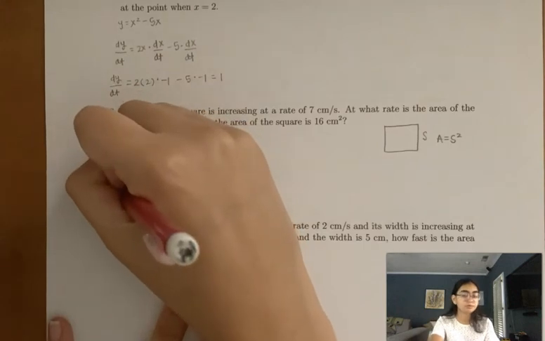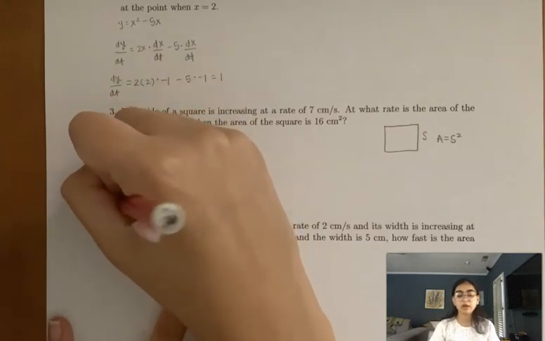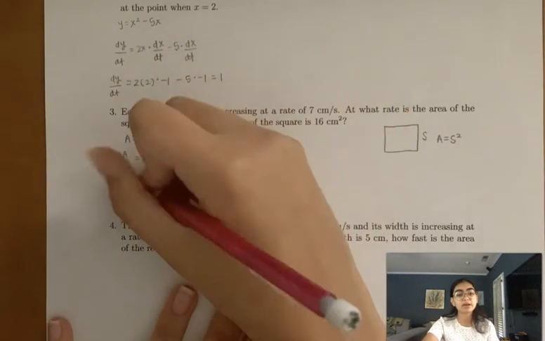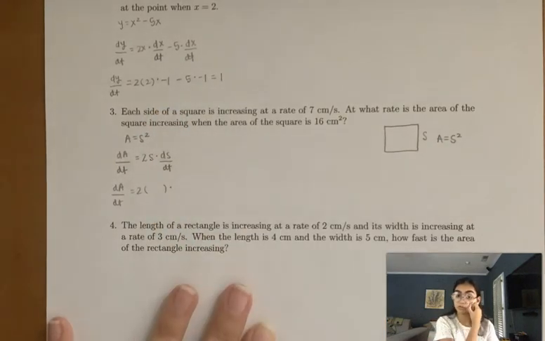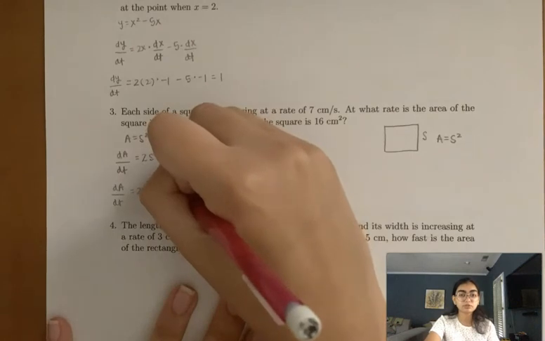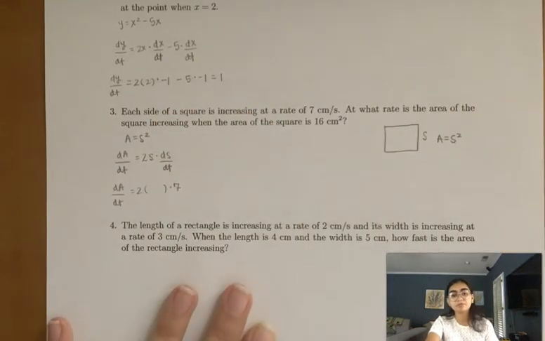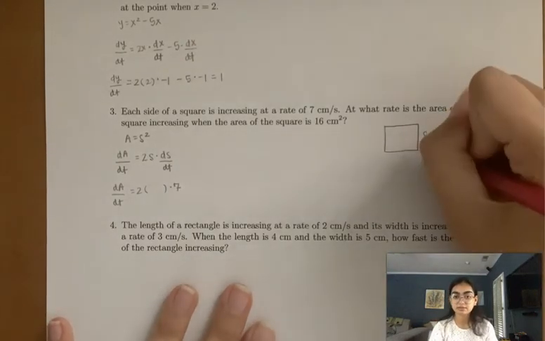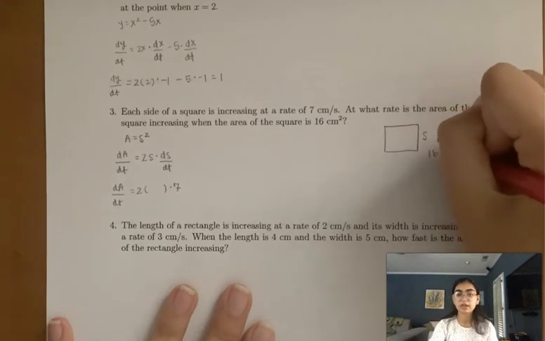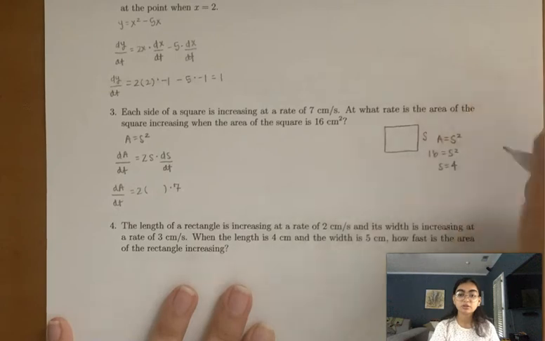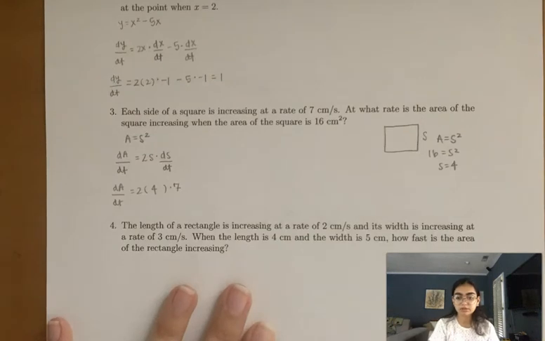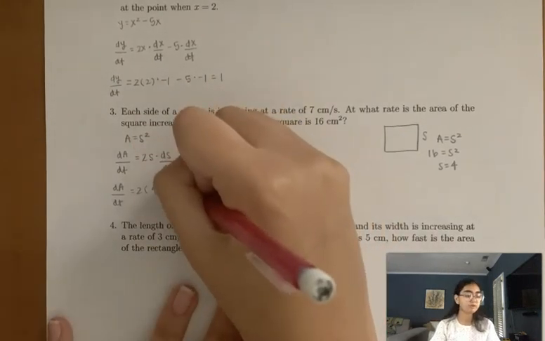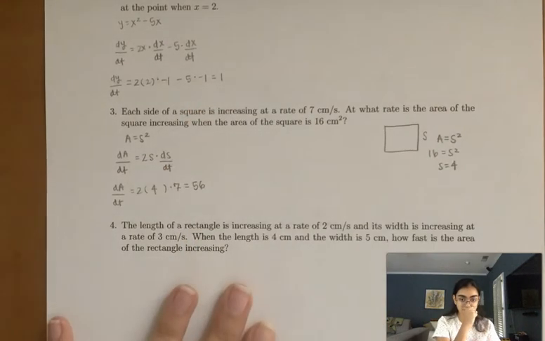And then unfortunately we are not given the value of s in this problem, so we're going to have to find that using the original equation. Let me just go ahead and write that down. So 7 again for the rate. And now we're going to use the original equation, A equals s squared, to find s. In the problem, it tells us that the area of the square is 16 centimeters. So basically s squared is going to equal 16, so s will equal 4. And then we can plug that into our derivative equation and solve for dA over dt. And the answer is 56.